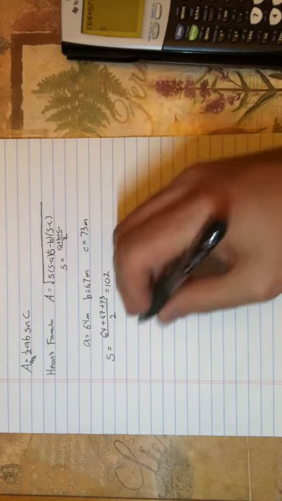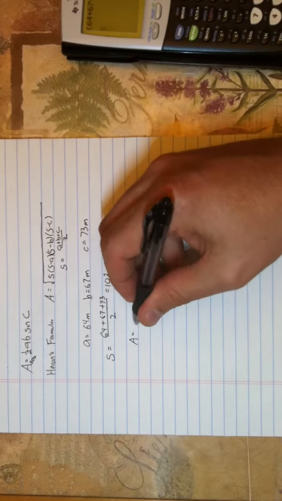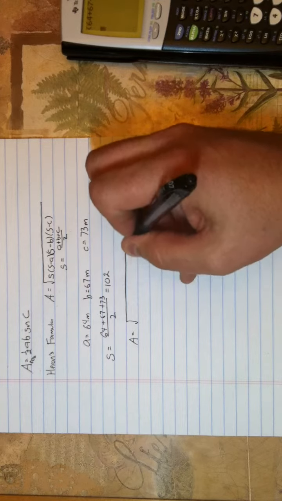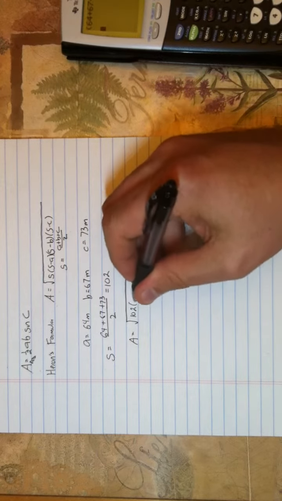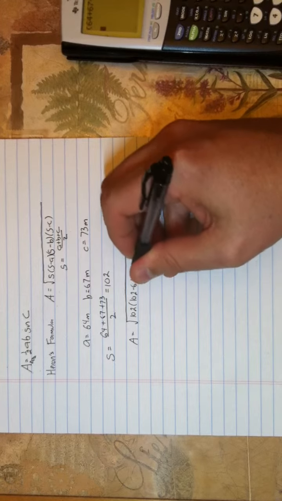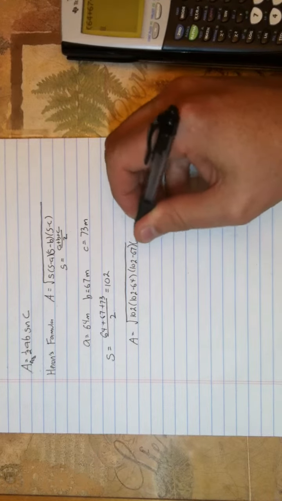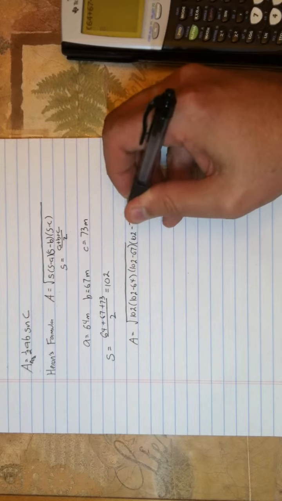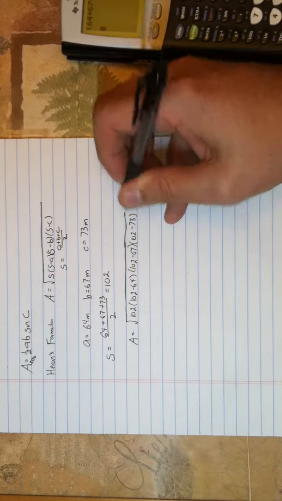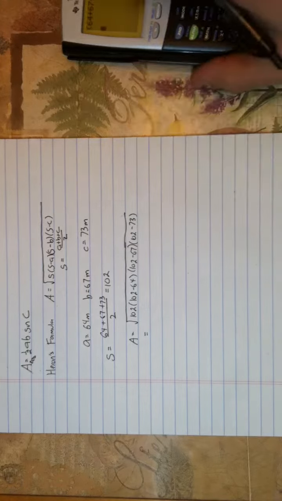And now I can go into this formula. The area is equal to the square root of 102 times 102 minus 64 times 102 minus 67 times 102 minus 73. I can type that all very directly into my calculator.